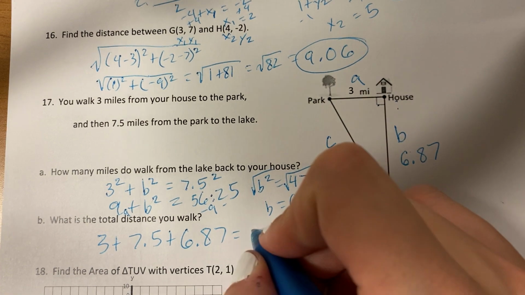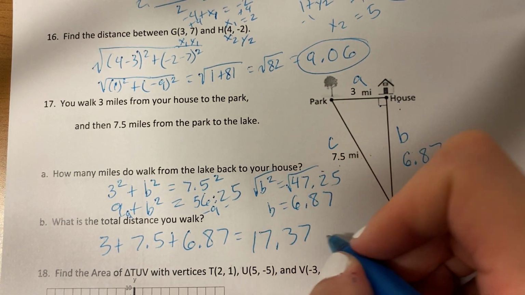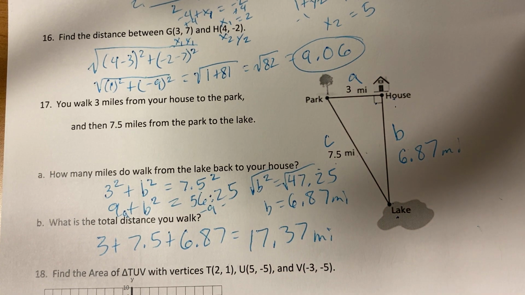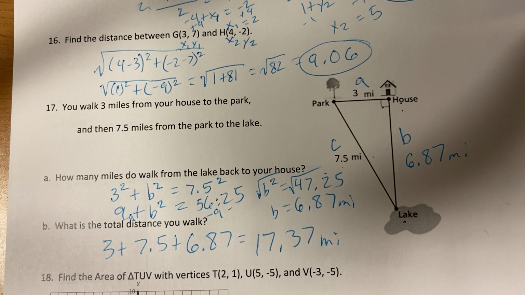And that is 17.37, and then we're going to go ahead and use miles. I should put my units for all these. My bad. All right, and that is our answer.